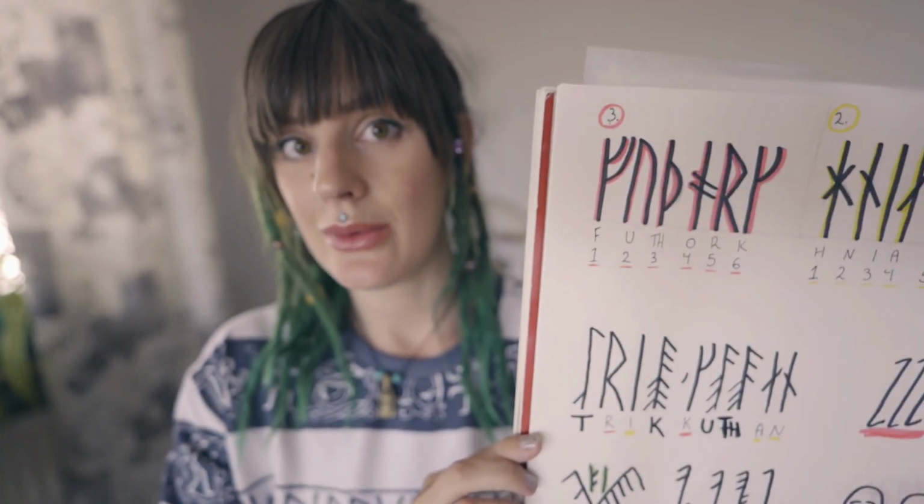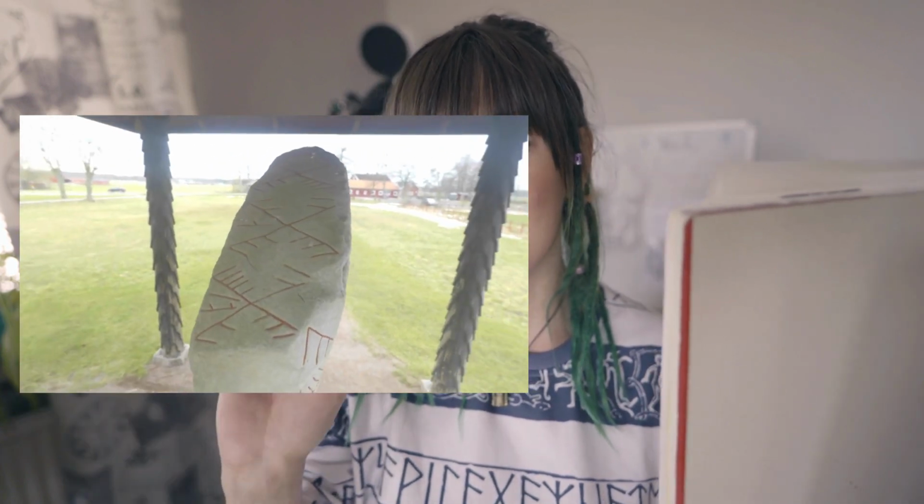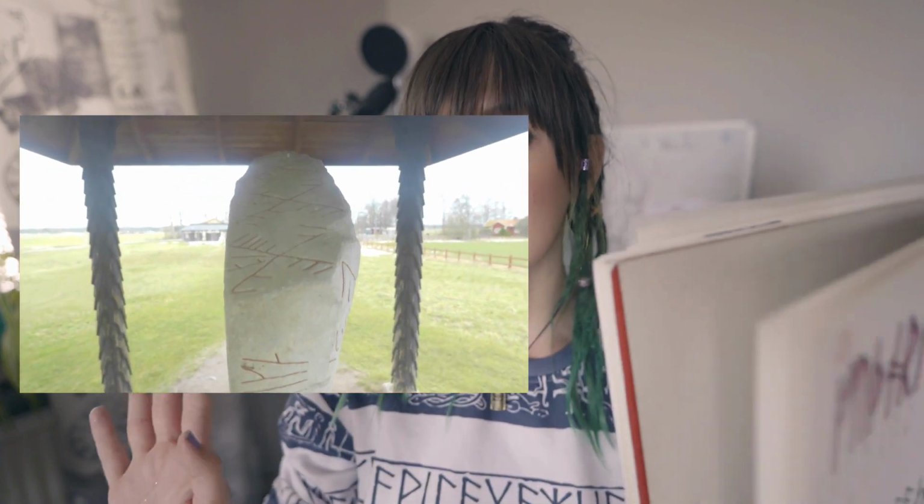Then also on the Rök Runestone we find this right up here. And on top of the stone, the Rök Runestone is so filled with secret runes, it has them up here. And then it also has them on top of the stone. It's so cool. If you ever get a chance to go to Sweden, go to Östergötland and the Rök Runestone. You won't be disappointed, it's marvelous.